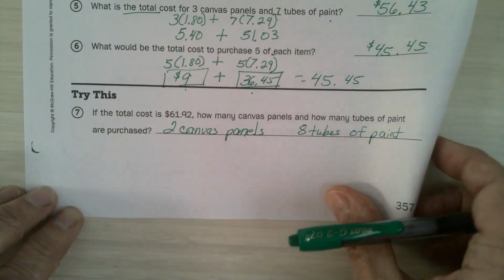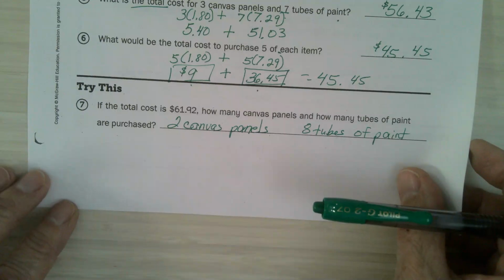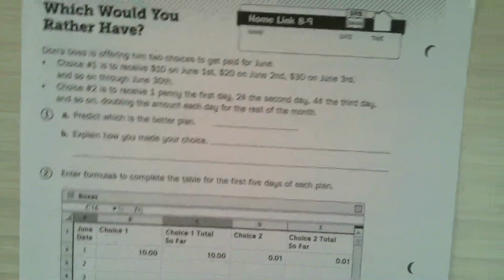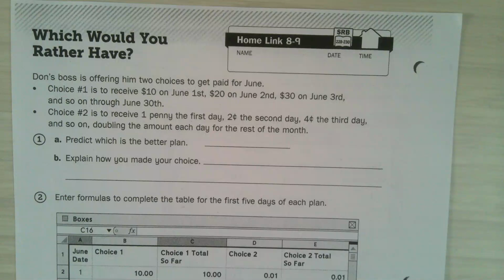And I just want you to choose which one. I'm going to read to you 2 situations. So let's go to the next side. It says, which would you rather have? Don's boss is offering him 2 choices to get paid for June. Choice 1 is to receive $10 on June 1st, $20 on June 2nd, $30 on June 3rd, and so on through June 30th. So he gets paid $10 more each day than the day before.